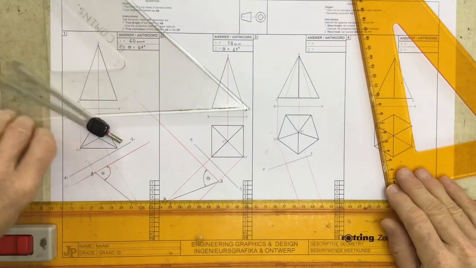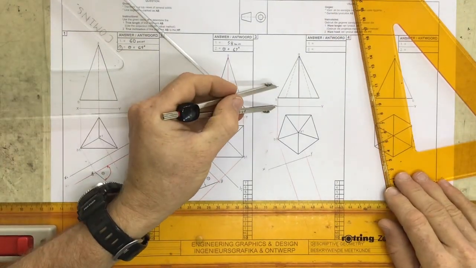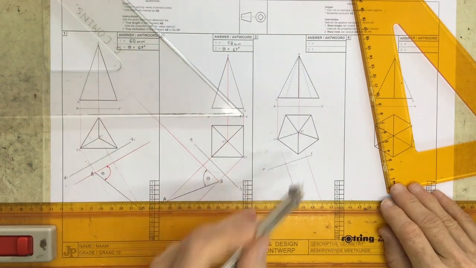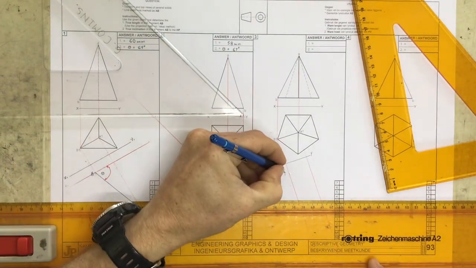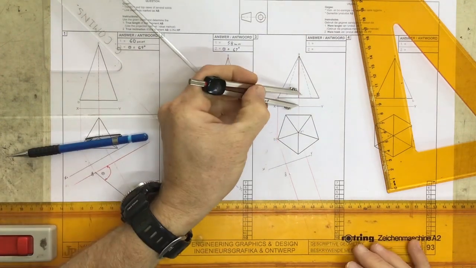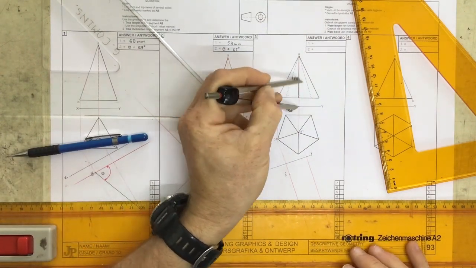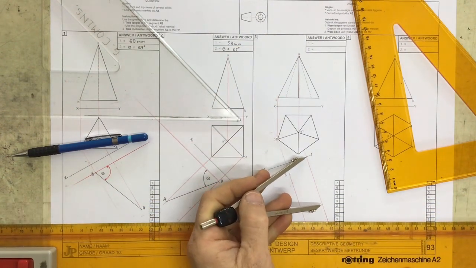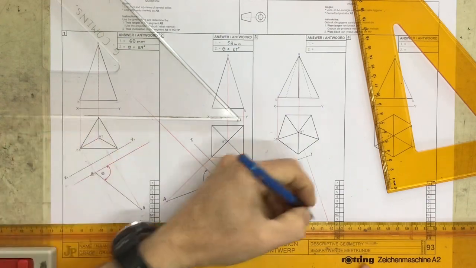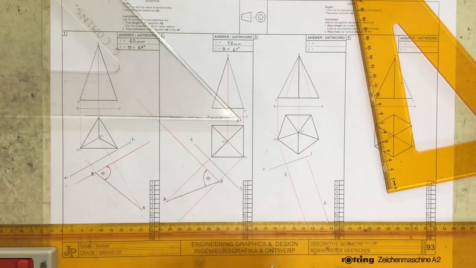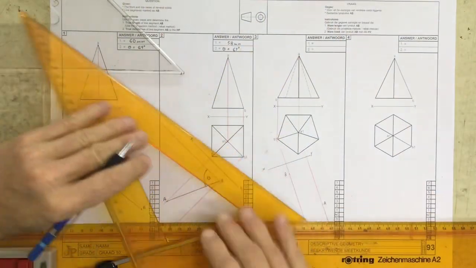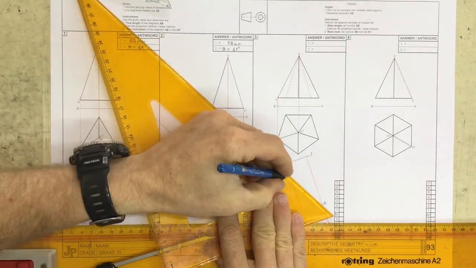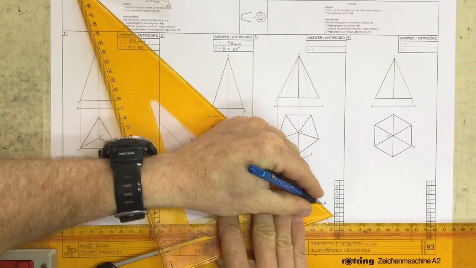I can then measure these distances from the XY axis to where B is, find B, go down to the new XY axis, mark it off, label it as B, go up from the XY axis up to A over there, find A, come down to the new XY axis, mark that off, label it as A, draw in the line going from B to A over here.